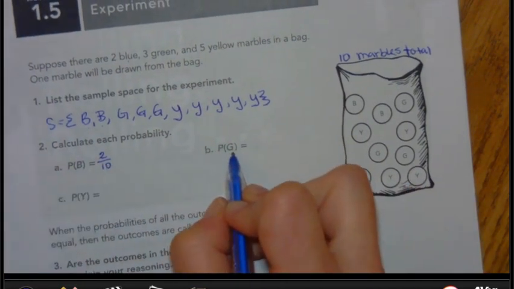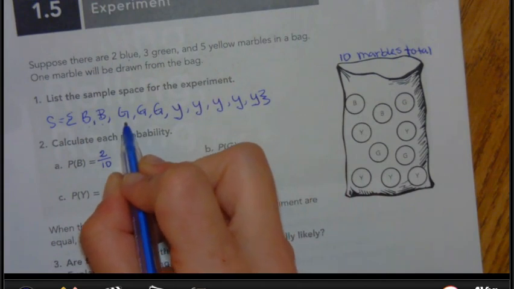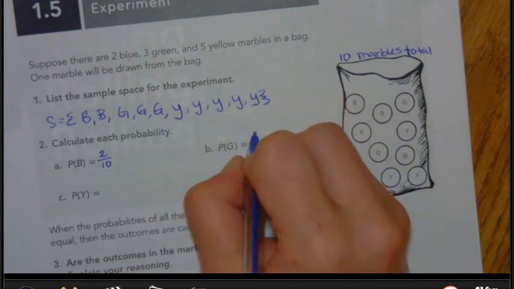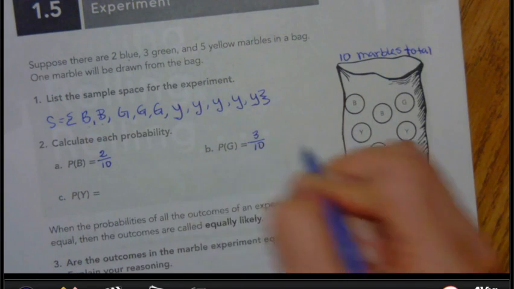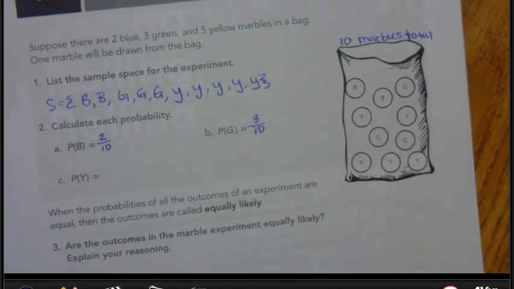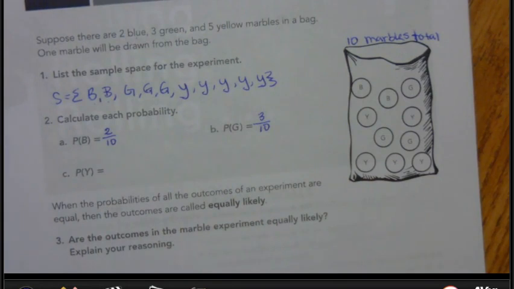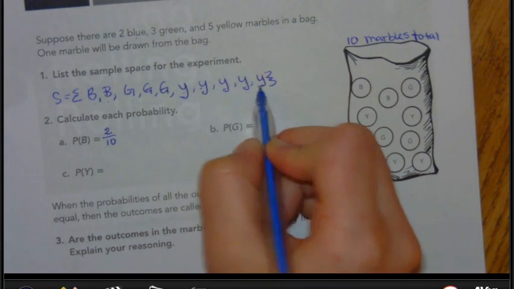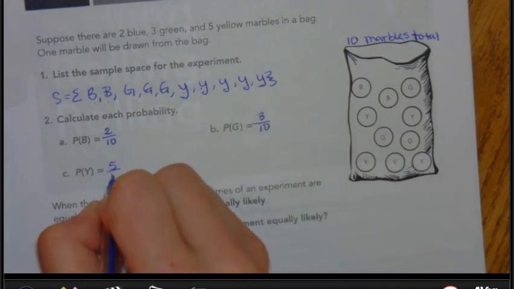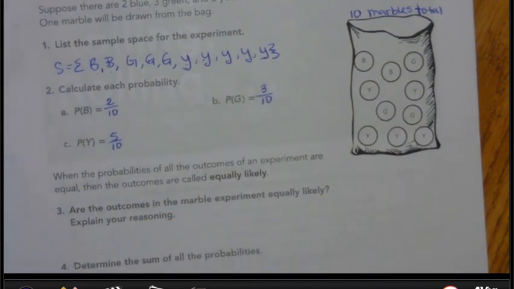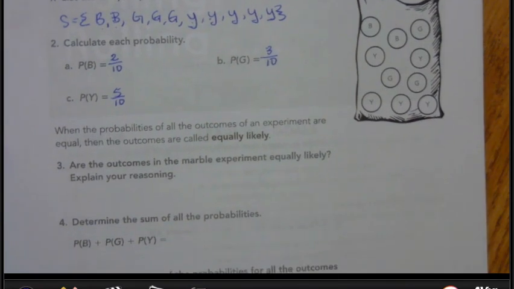What's the probability that we pull out a green? Well, how many greens do you see? I see 3 greens. So 3 out of 10 total. And what's the probability of drawing a yellow? Well, there are 5 yellows, so you have 5 out of 10 chances to grab a yellow.